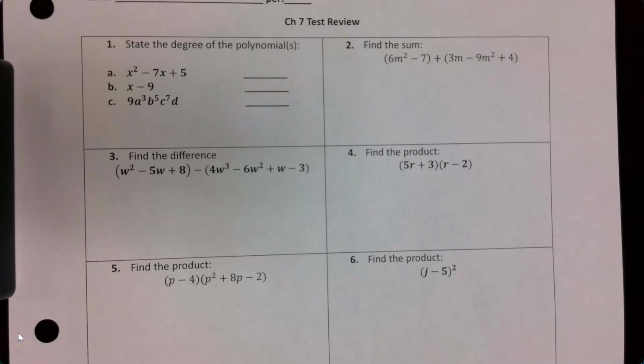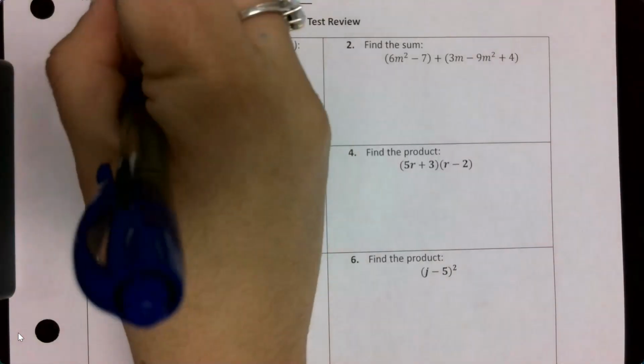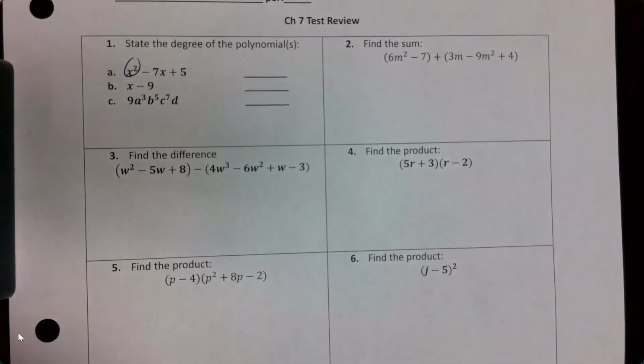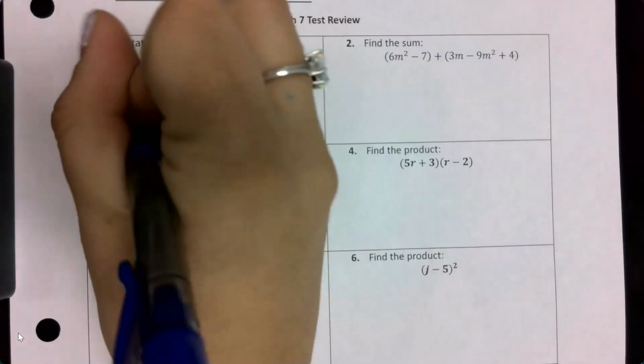So in this video, I'm going to be going over how to solve the Chapter 7 test review. The first one, it wants me to state the degree of the polynomial. Whenever I'm stating the degree of the polynomial, I'm always taking a look at my first term. So here, my highest exponent on my first term is 2. Over here, my highest exponent is 1.